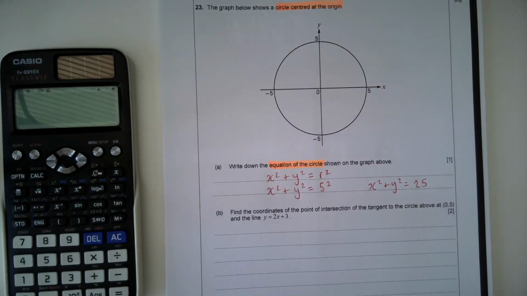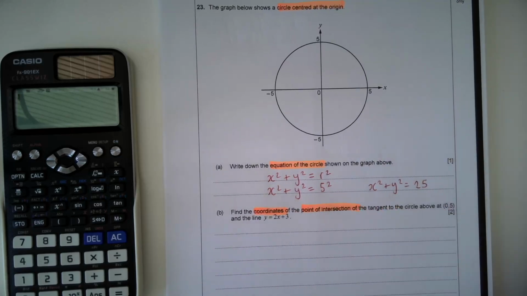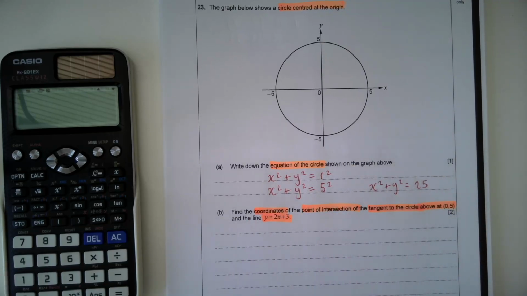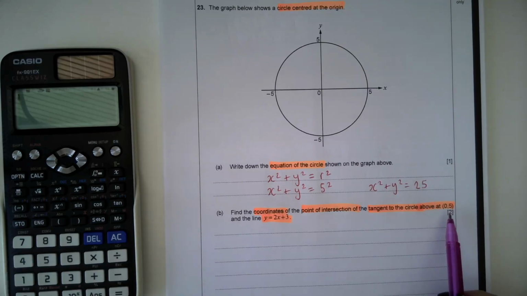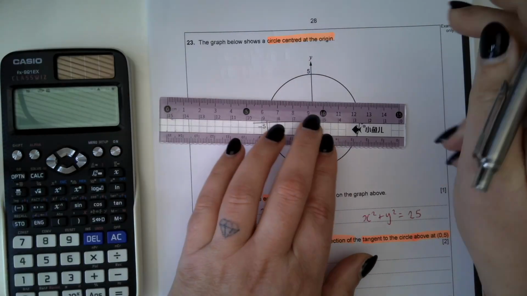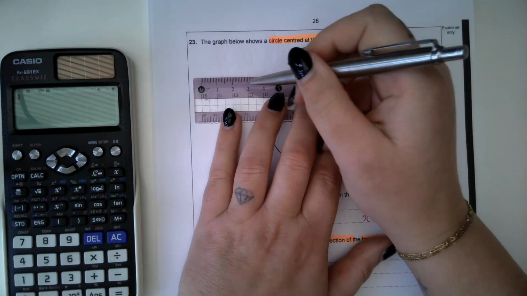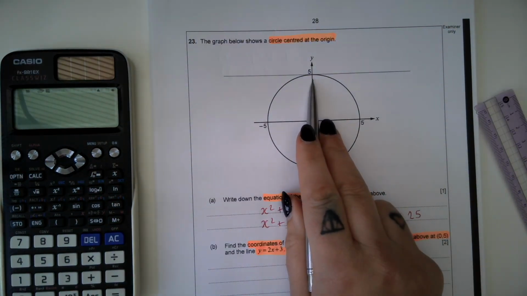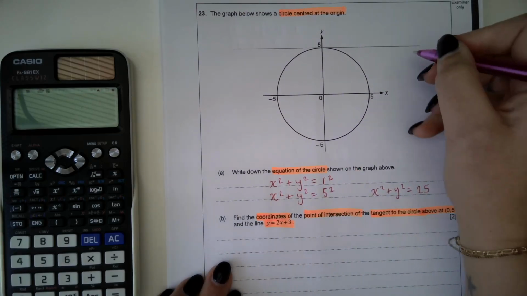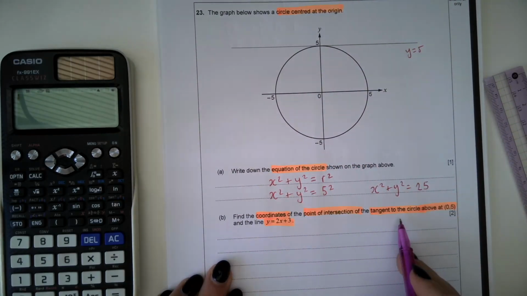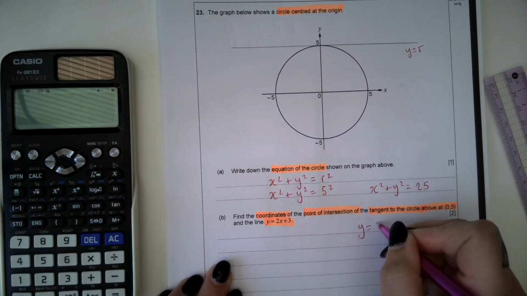Part B, find the coordinates of the point of intersection of the tangent to the circle above at 0, 5 and the line y equals 2x plus 3. Okay, tangent to the circle at 0, 5. If I just draw that on roughly for you, the tangent at the point 0, 5 is going to be this tangent here. Now the equation of that line is y equals 5. It's a horizontal line through the y-axis. So the equation of the tangent to the circle is y equals 5.